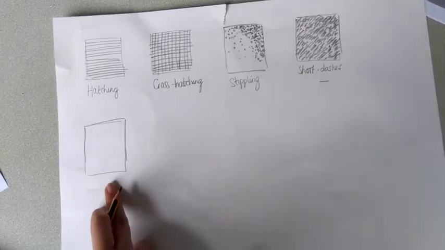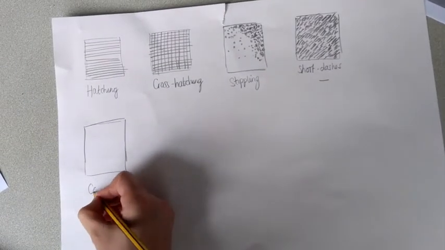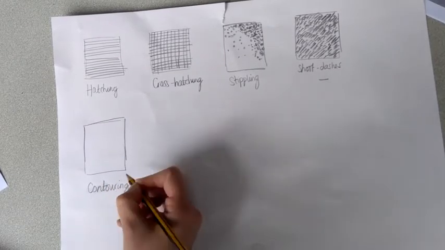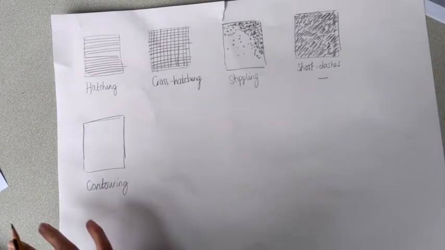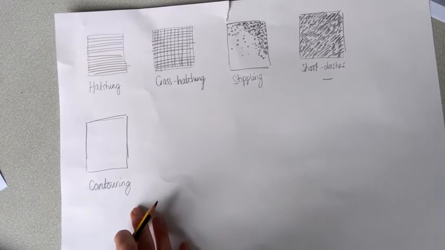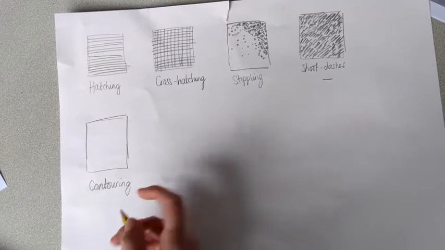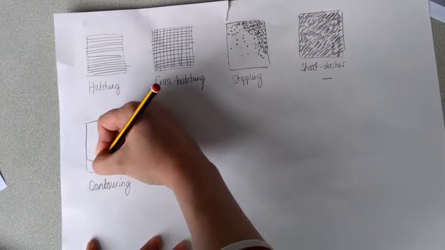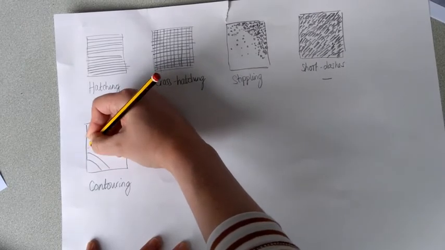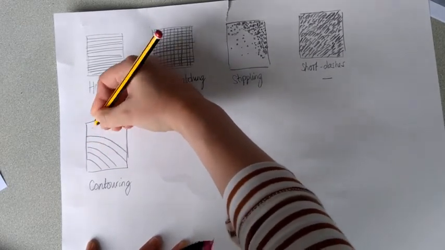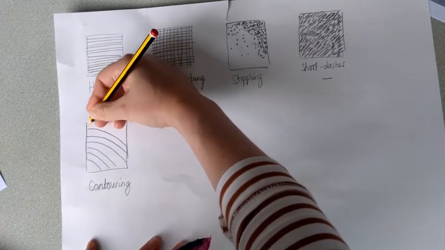So our next box, we are going to look at contouring. Contouring means following a particular shape, and it's mostly effective with 3D objects. And you are following the direction. So if we were looking at a curved shape, with all of those curves, the lines would follow that direction.